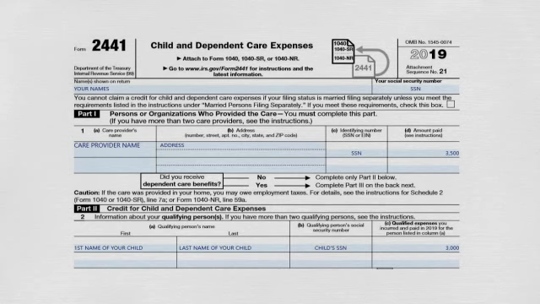The first credit we will calculate is the credit for child care expenses. This is done on Form 2441. At the top of the form, put your names and the social security number of the taxpayer. You do not put both social security numbers on the form.